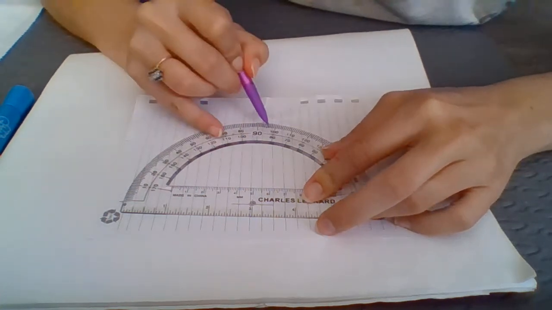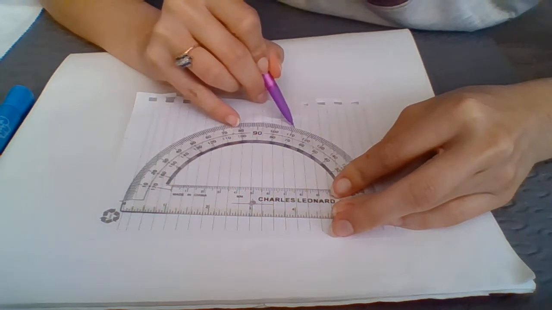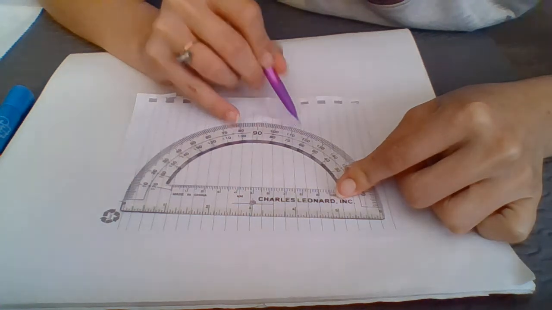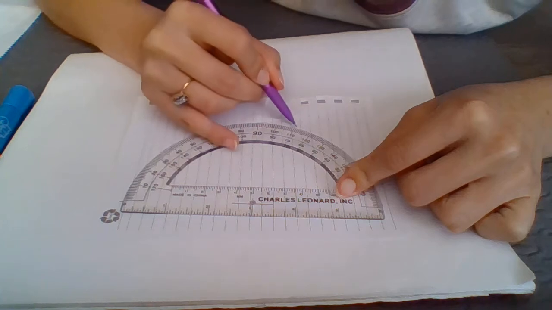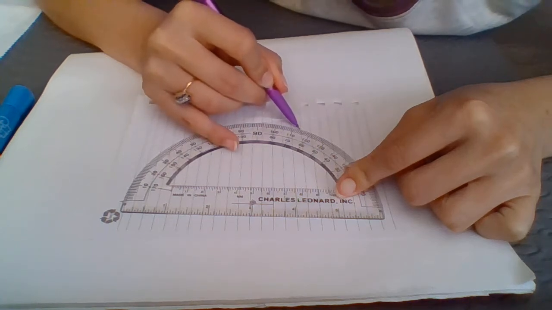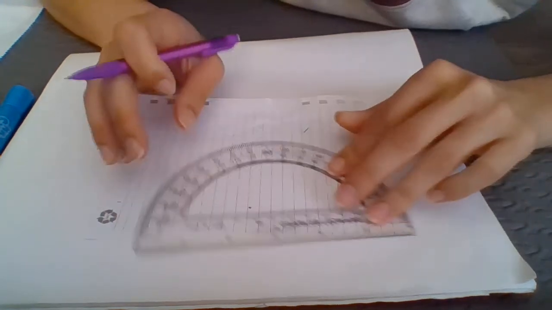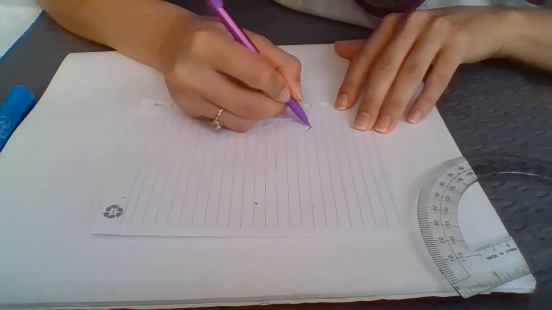So let's make 115 degrees. So here's 100 degrees. Here's 110 degrees. I need to find 115. The next one is 120. So I'm going to use the little tick mark. So here's 110. So then 111, 112, 113, 114, 115. So I'm going to make a dark mark right there. All right. So here is my 115 angle.